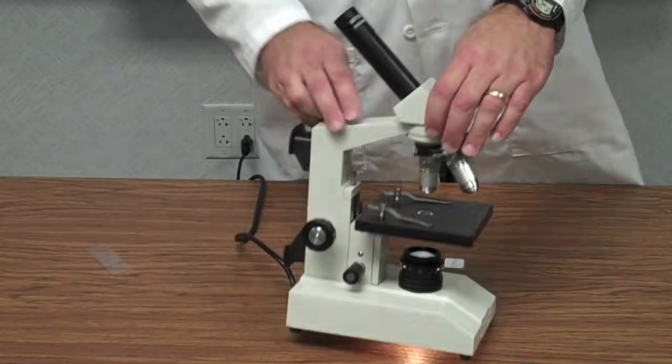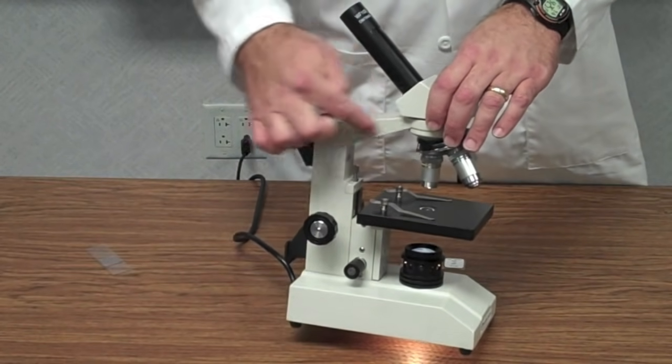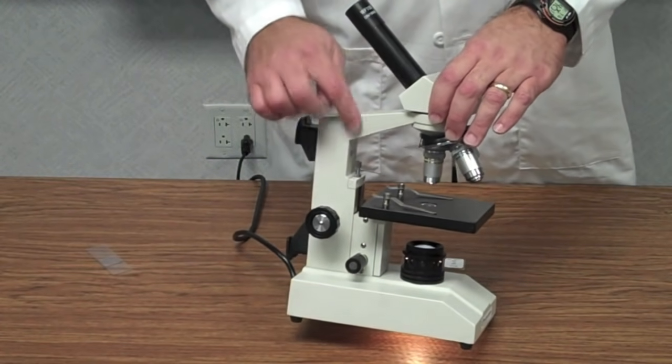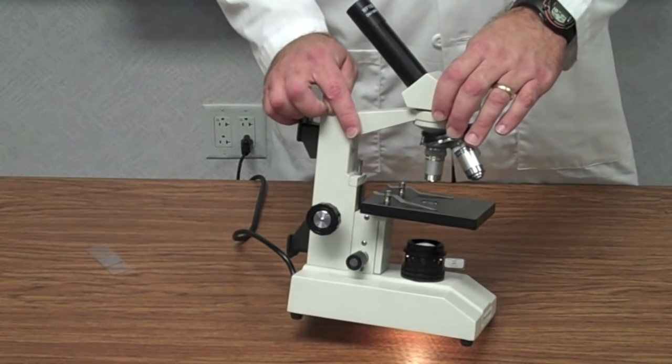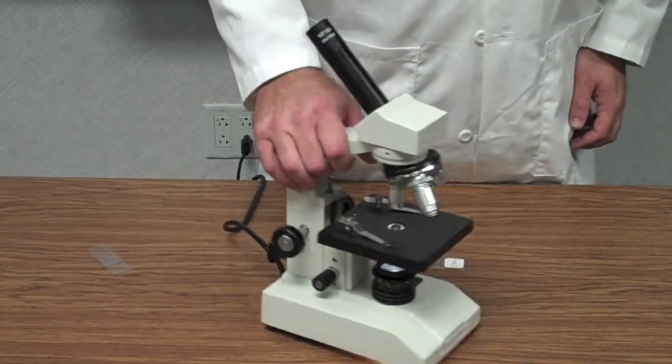And then lastly we have this part right here. This is called the arm, okay, of the microscope. This is important because this is how we carry the microscope, which we'll talk about here at the end of the video. Okay, so those are the parts.